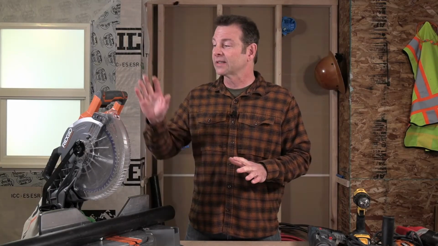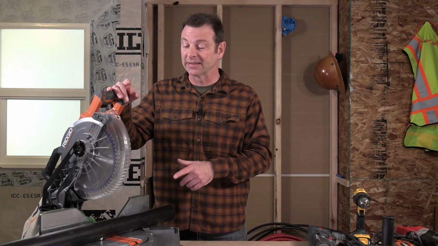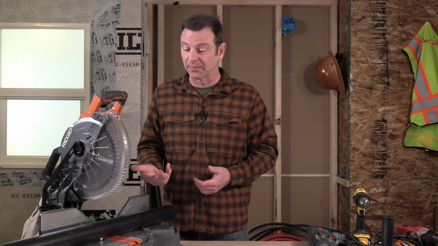To start with, I'd like to talk about this tool, one of my favorites. It's a compound miter saw. This might not be the most common tool you'll see in plumbing, but the advantage you can get from this tool when cutting pipe is really amazing. There is not a better tool when it comes to accuracy and cutting square ends. So these two things are really important when we're cutting our plumbing pipe.